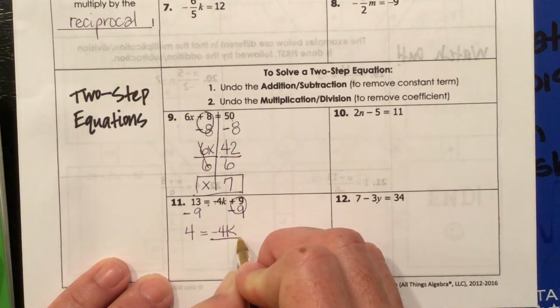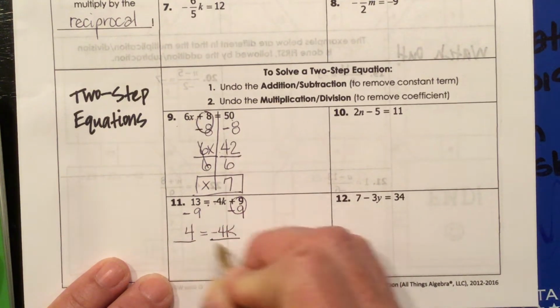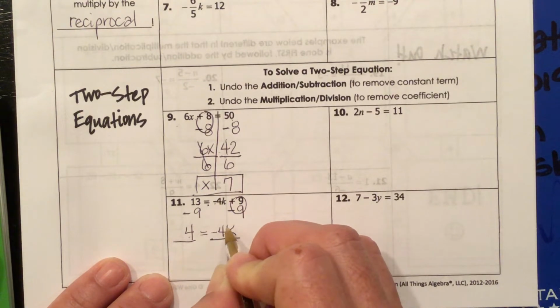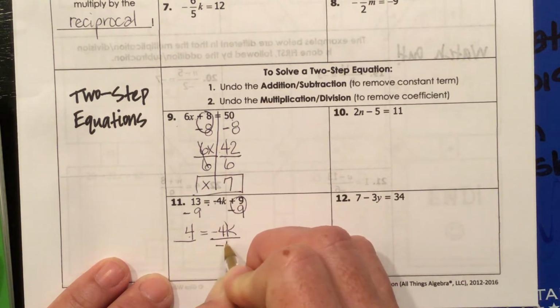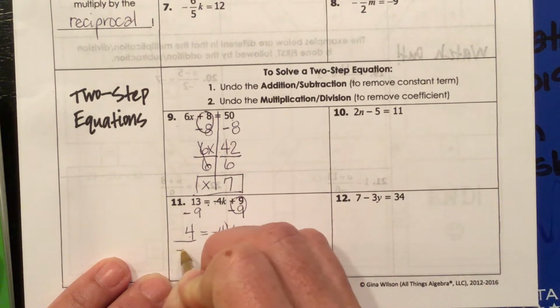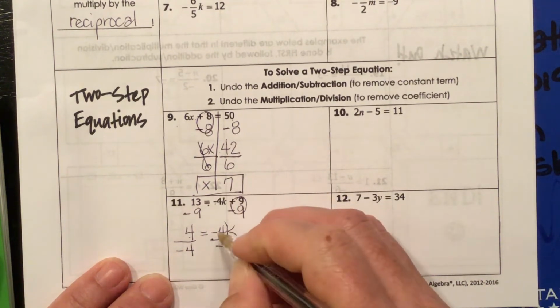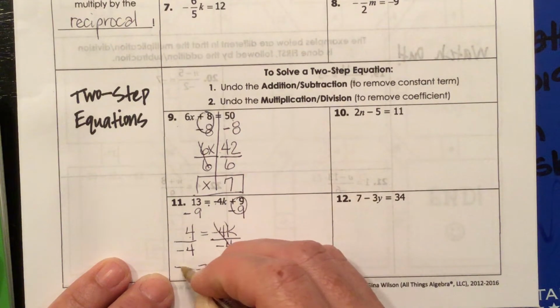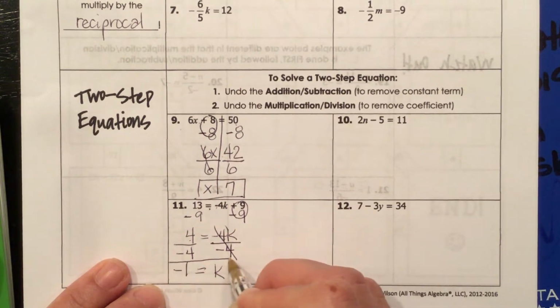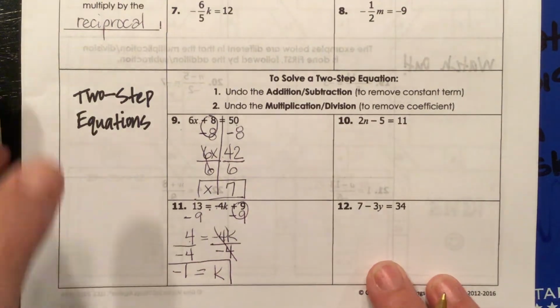That's right, I'm going to divide by negative 4. It's always the coefficient that is in front of the variable, and you're going to keep that negative with it. Okay? And you're left with k is equal to negative 1. Always box your answers. Okay?